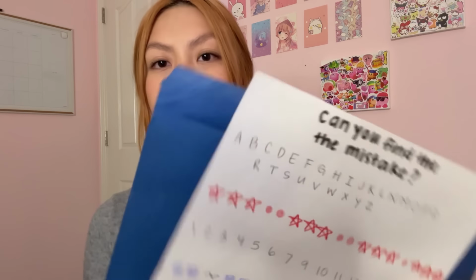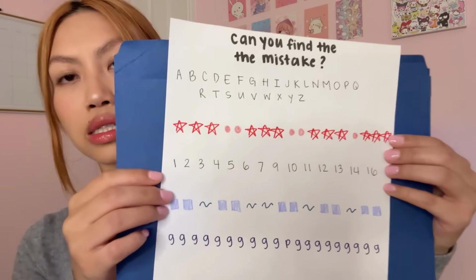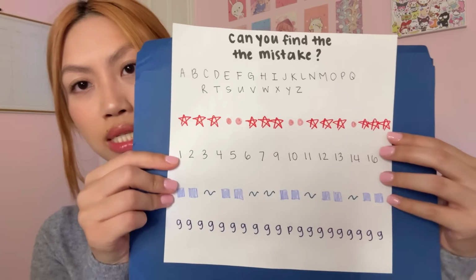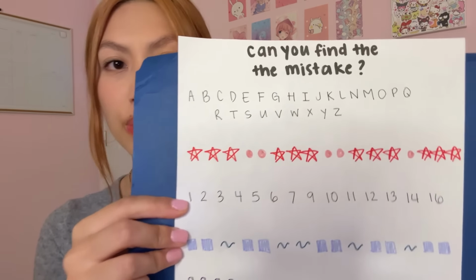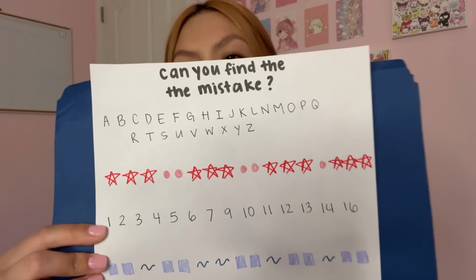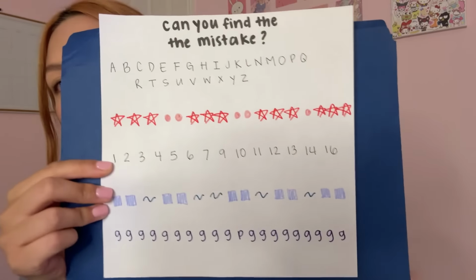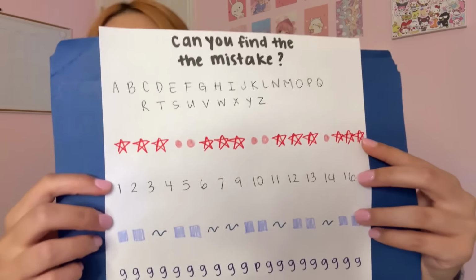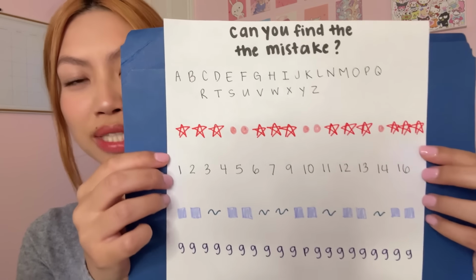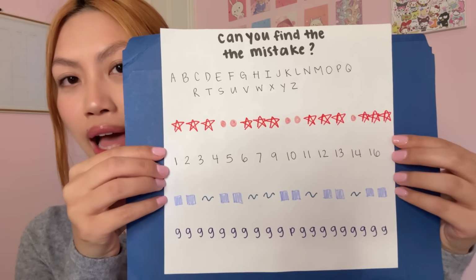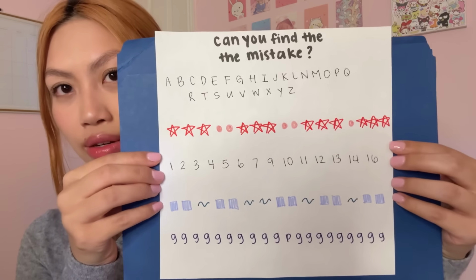So this one, it's called Can You Find the Mistake? So there's going to be mistakes in each row. Some rows have 1 mistake, some have 2 or more. So I'm going to give you some time to figure it out, and then we'll go over the answers together, okay?